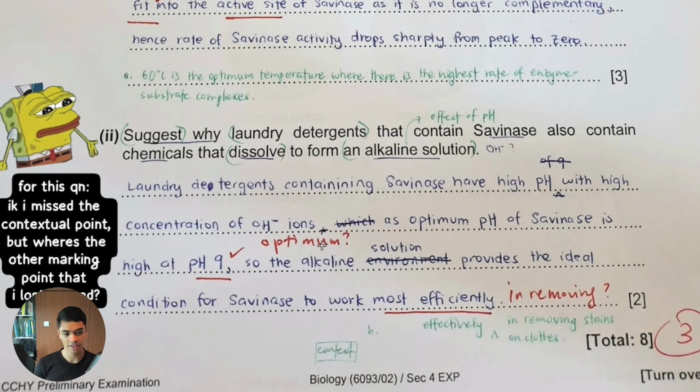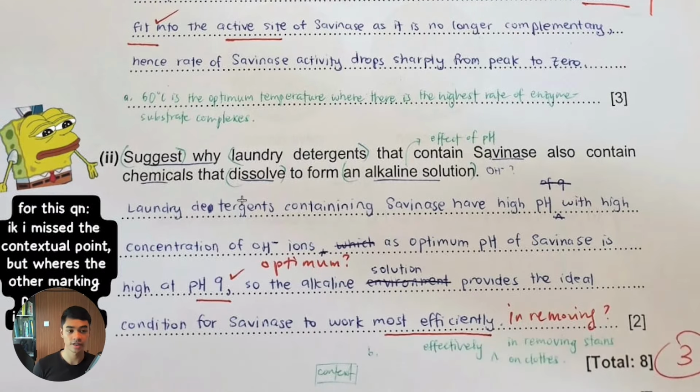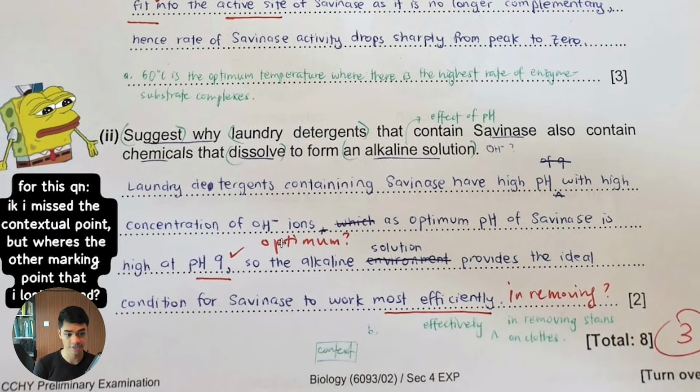What would I say here? Okay, so optimum, I agree. And then I would use actually a similar explanation as above. At this pH, there is the highest, or rather, enzyme substrate complexes form the fastest. Okay, that's why the rate of reaction will be the fastest. And therefore, the stains will be digested fastest to remove the stain in the shortest time possible. Okay, so that is what was missing at the back here. I think this one, maybe your teacher would have given you 1 mark if they saw that you wrote optimum.